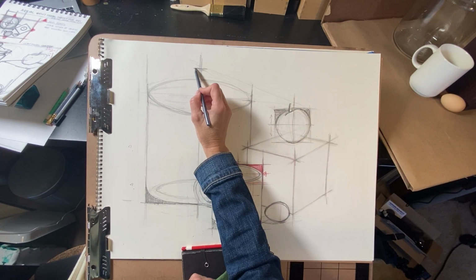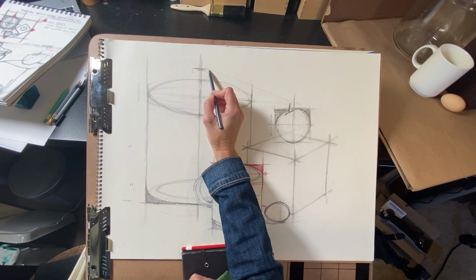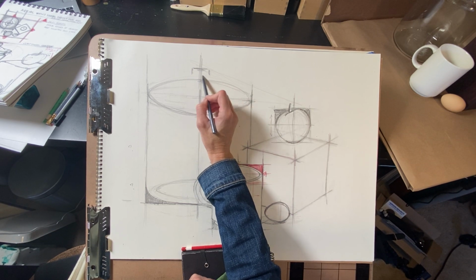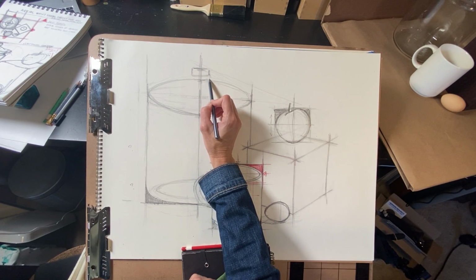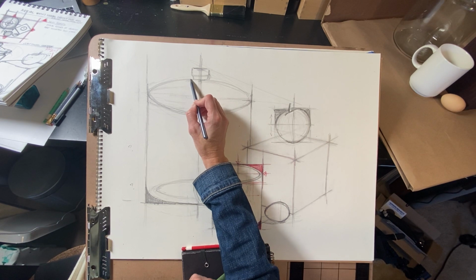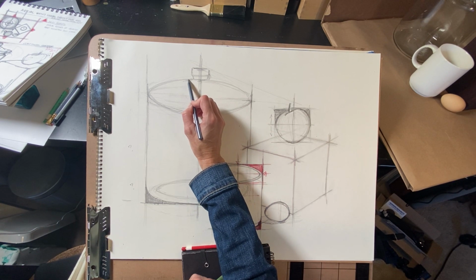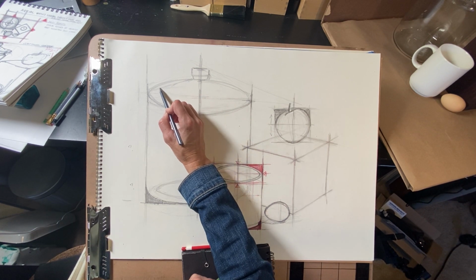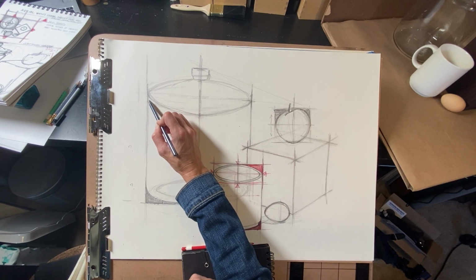Up from there, because this is all coming to this point of the height of this object, I need to make sure that all of my concentric rings that are creating the handle and the dome lid of this jar are all following along on this same ellipse.